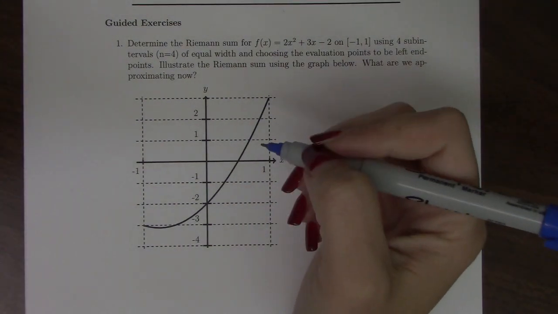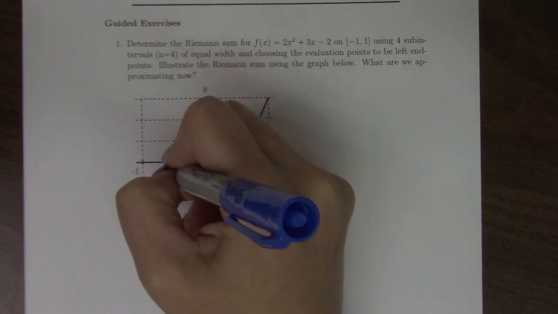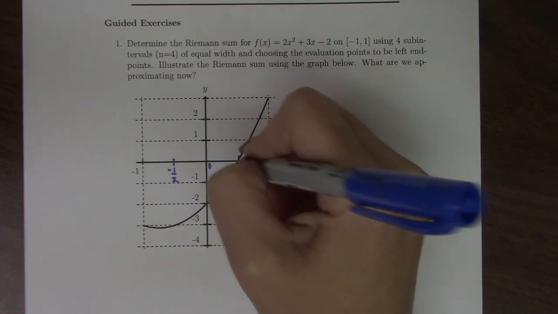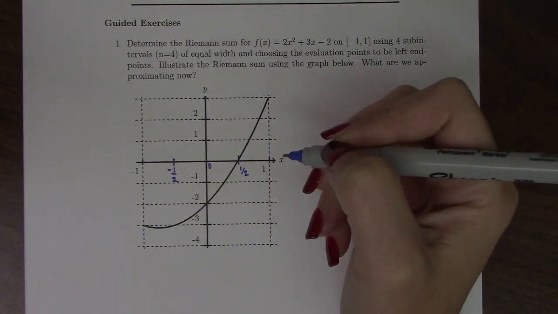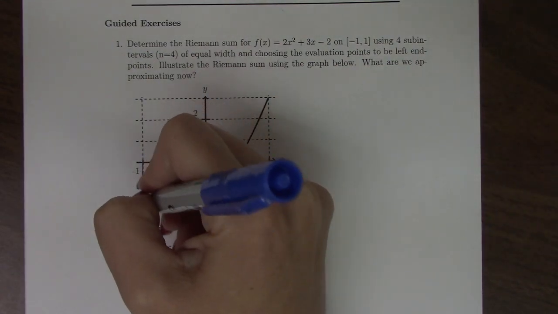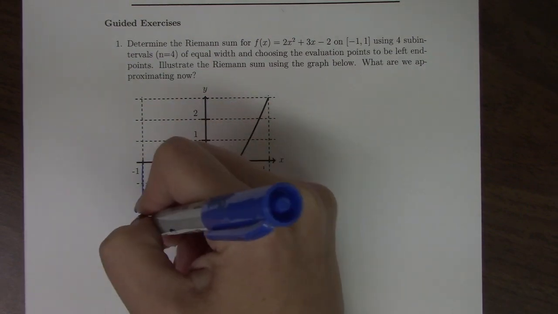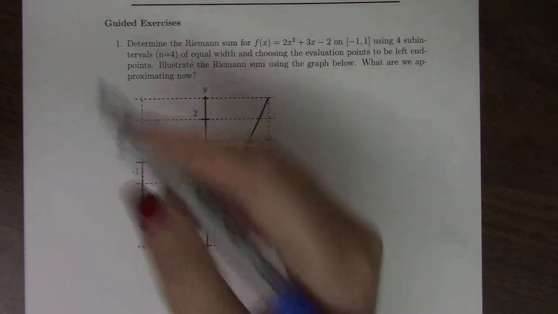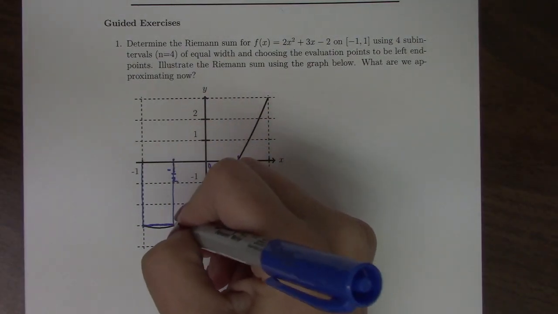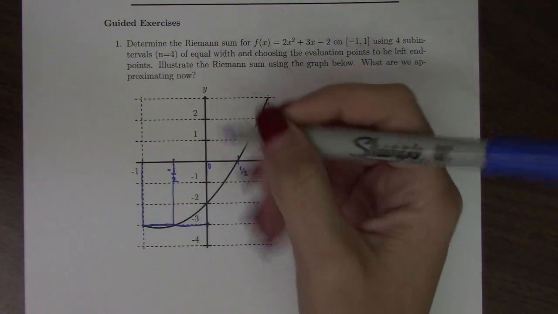So the first thing is I'm dividing this into 4 rectangles. So I'm going to have one of my rectangles at negative 1/2, one at 0, and one at positive 1/2. So for using left endpoints, then I start on the left, find the height of the function, and I draw my rectangle over and I see that we missed just a little bitty piece of this. Then I go to the next value on the left, draw my rectangle, and I overestimate a little bit here.